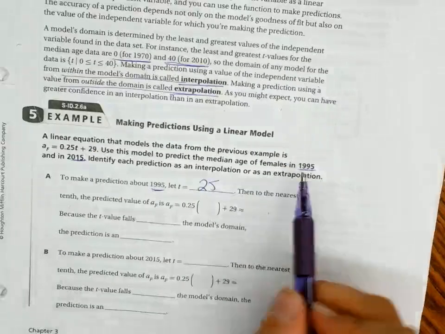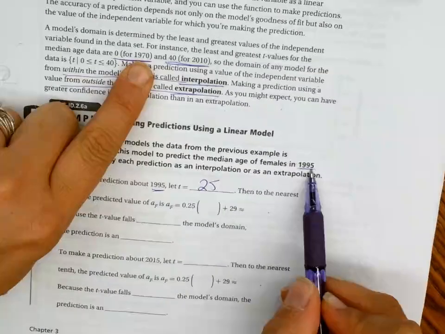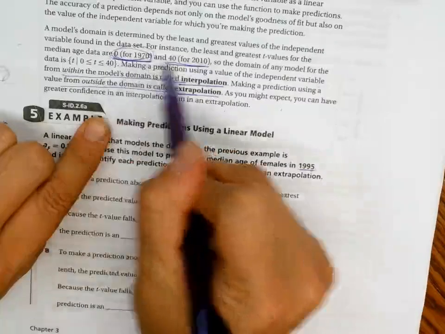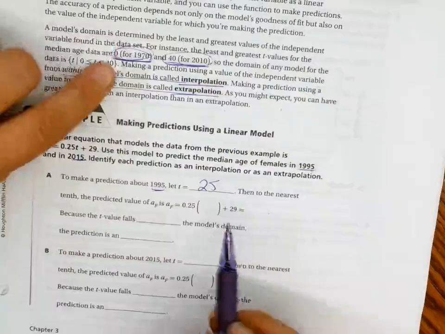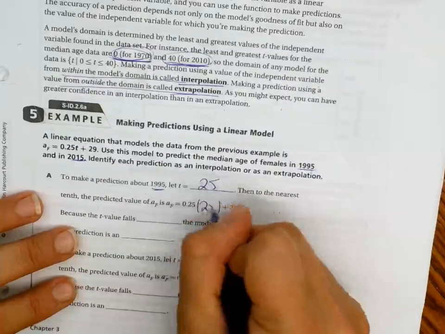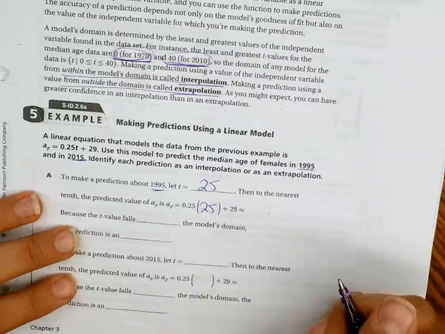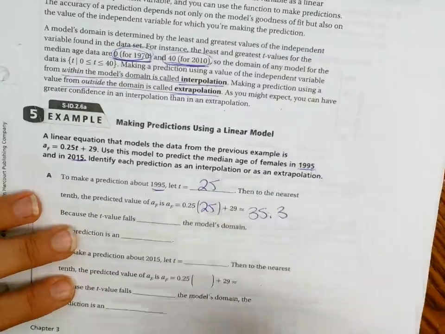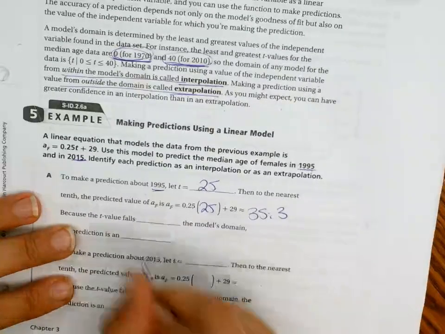Okay, so they're using 40 for 2010. They're using 0 for 1970. So from 1970 to 1995 is how many years longer? 25 years longer. So if it's 0 for 1970, this is part of the question. And that's why it was confusing, because they put part of the question above the question. So it's 25 years since then. So we add 25 in there, and we get approximately 35.3.